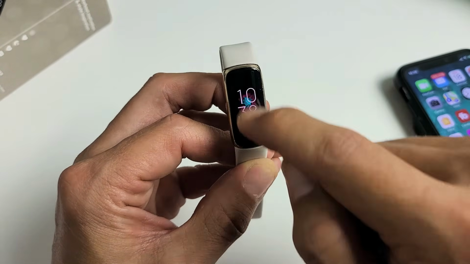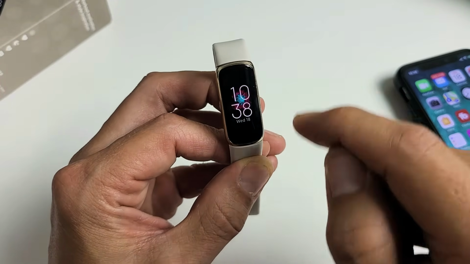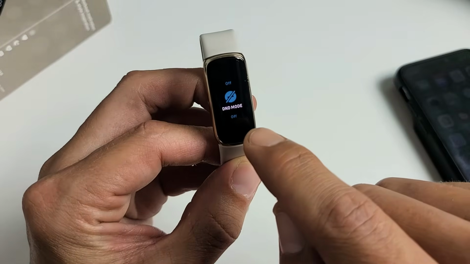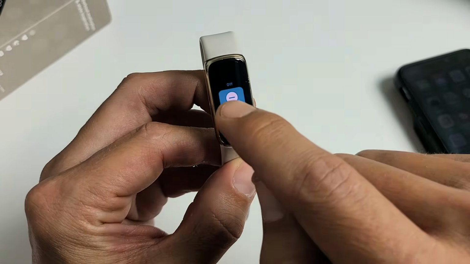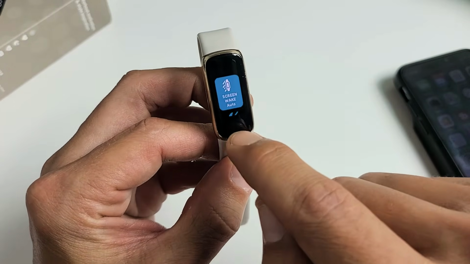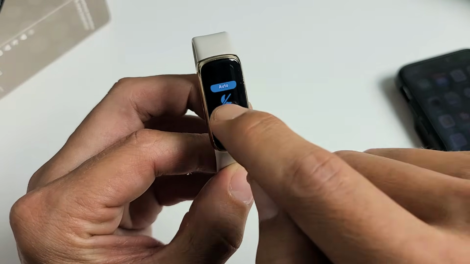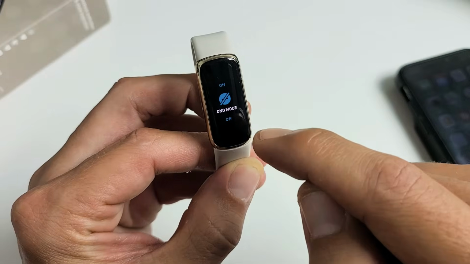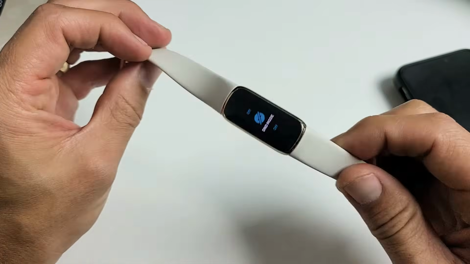Also, one more thing to note is you can see when I'm in the clock mode here, and I go ahead and swipe down, make sure the DND mode is off, okay? DND is do not disturb. Make sure that this is off, and also your sleep mode, make sure that is off as well, okay? You can turn it on, make sure that sleep mode is off, and also DND mode is off, okay? And then you guys should be up and running.